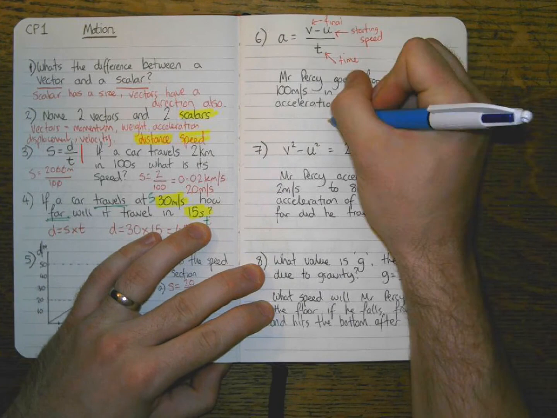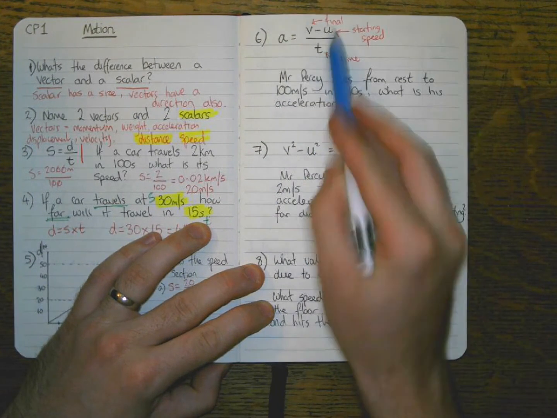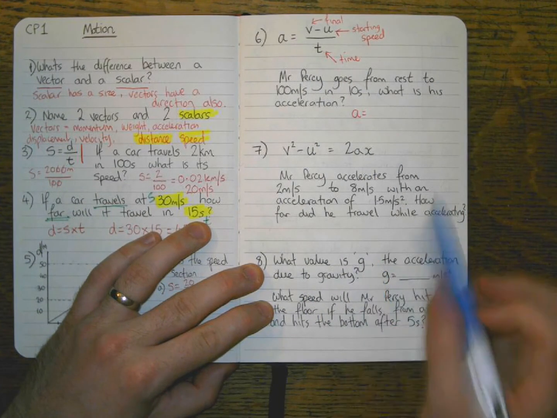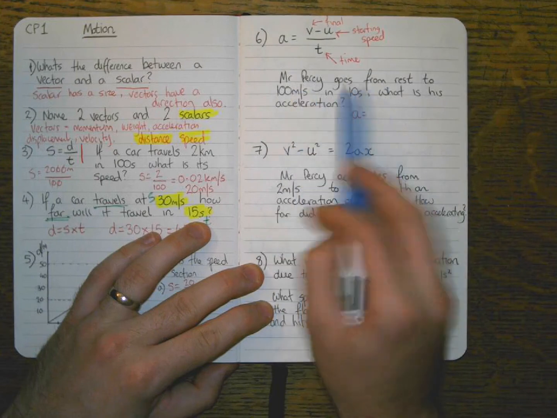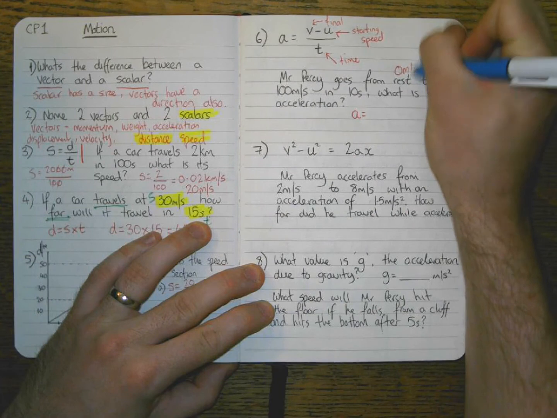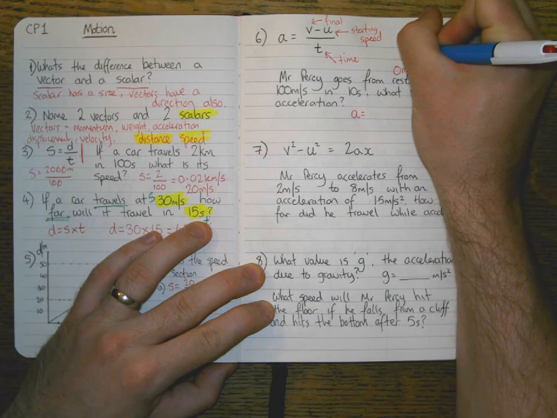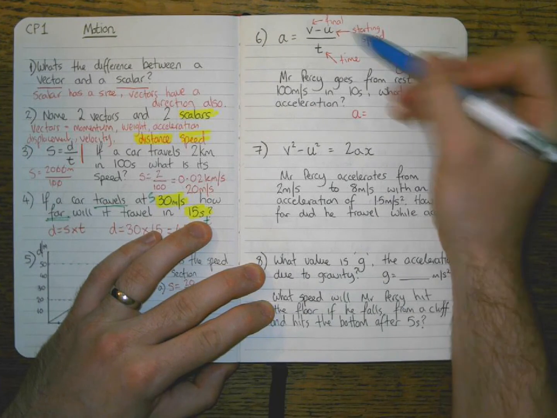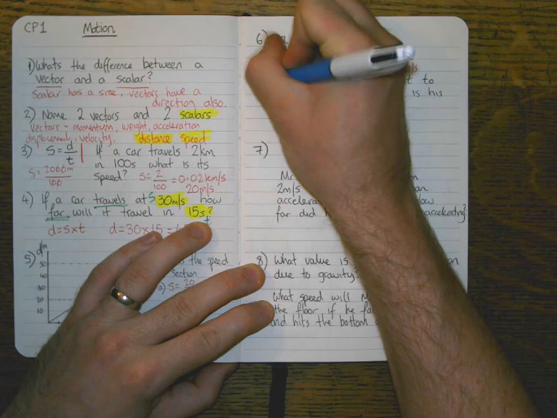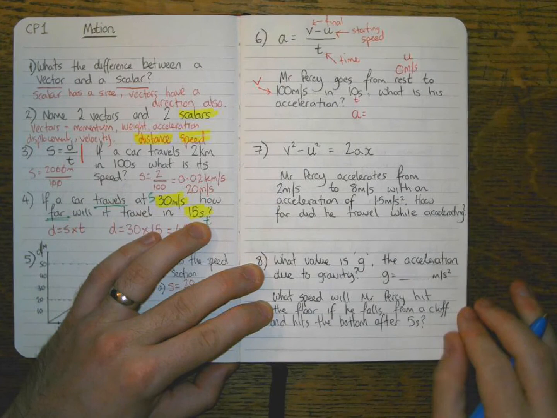Okay, so we're asked to find the acceleration, so we don't have to change the equation around. We just have to make sure we put the right numbers in the right place. The final speed here, well, I go from rest to 100 metres per second. Rest is just another way of saying no speed, 0 metres per second. And that is our starting speed, which is u. 100 metres a second is my finishing speed, and 10 seconds is the time.